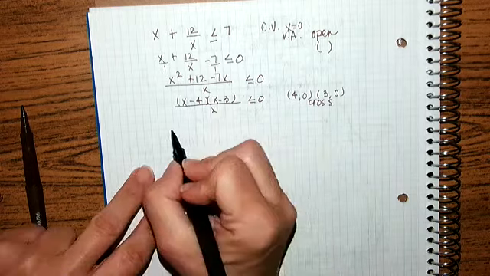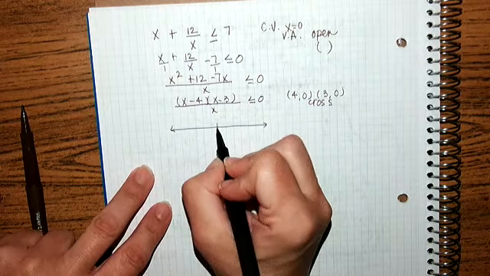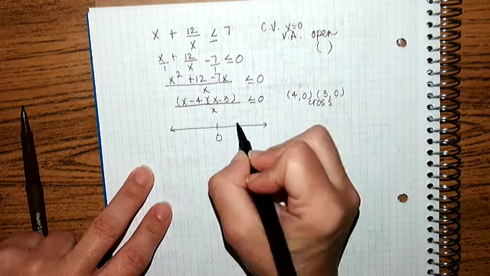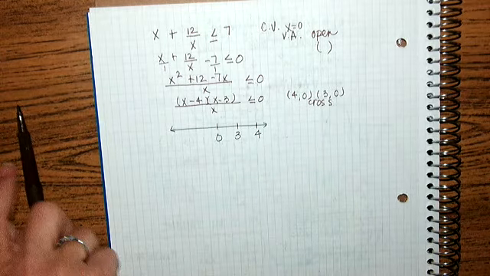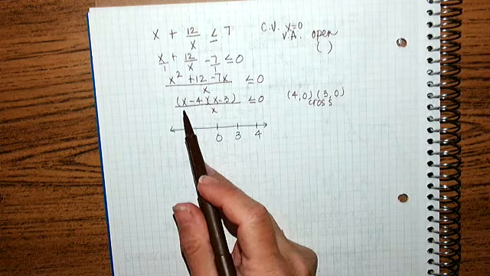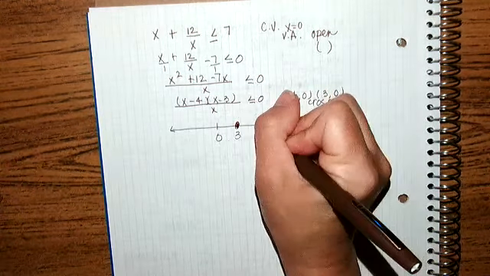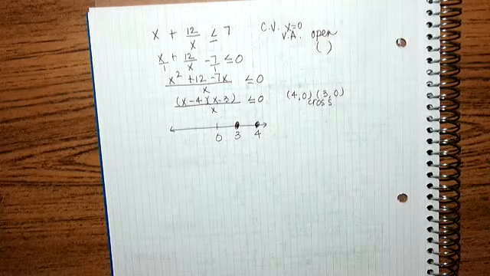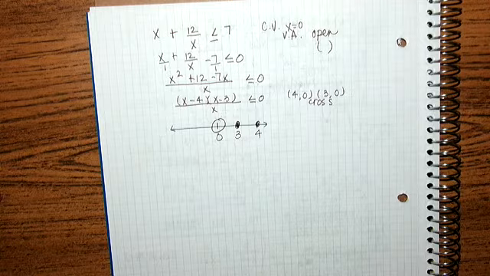So the critical thing to remember is not to lose a critical value. Are we at 0, 3, and 4? The x-intercepts at 4 and 3 are included. X-intercepts are included. The asymptote, always an open circle, not included.